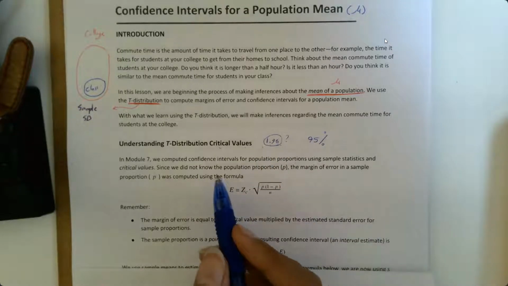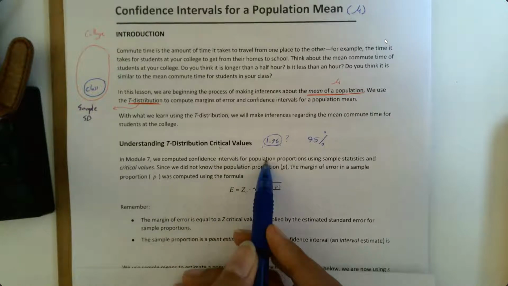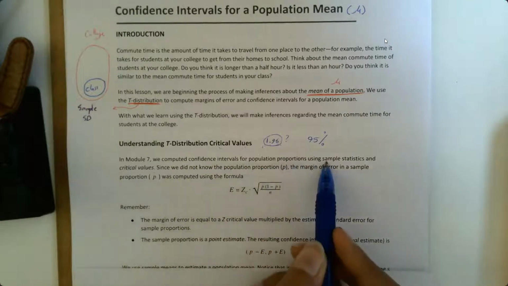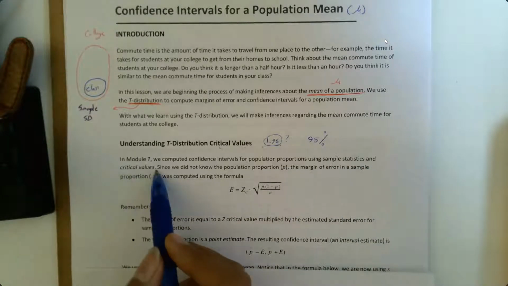In previous modules, we computed confidence intervals for population proportion using sample statistics and critical values.